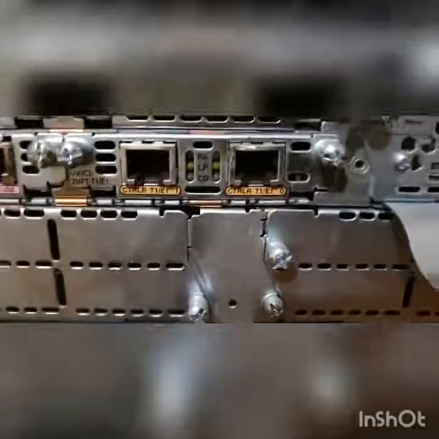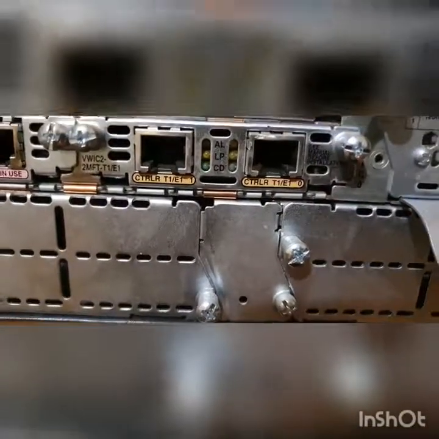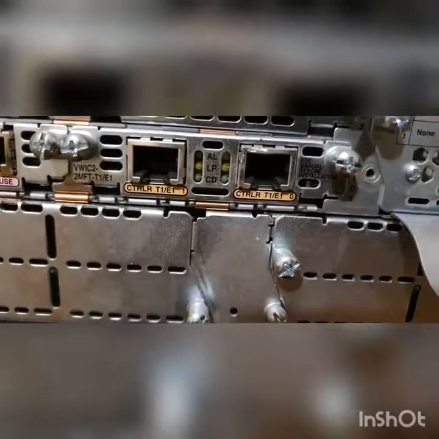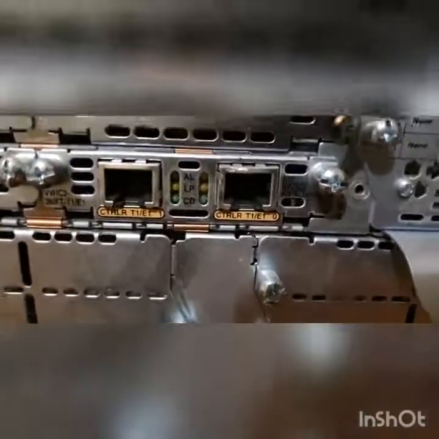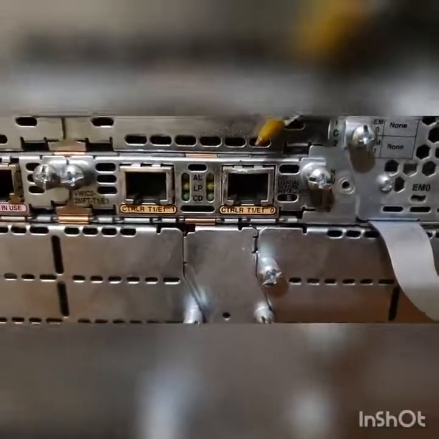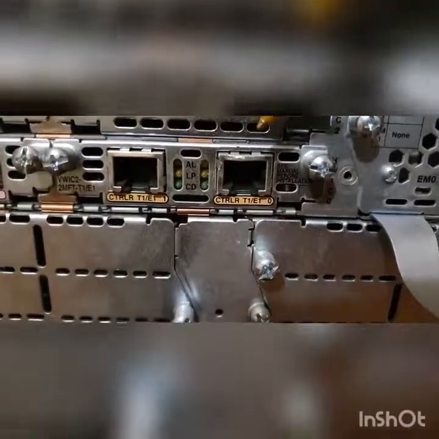Next to this you can see the VWIC2-MFT-T1/E1. These are mainly multiplex trunk voice or WAN interface cards. Actually these two ports are RJ48 ports which support voice and data for these multi-service routers, and these two ports support both E1 and T1.